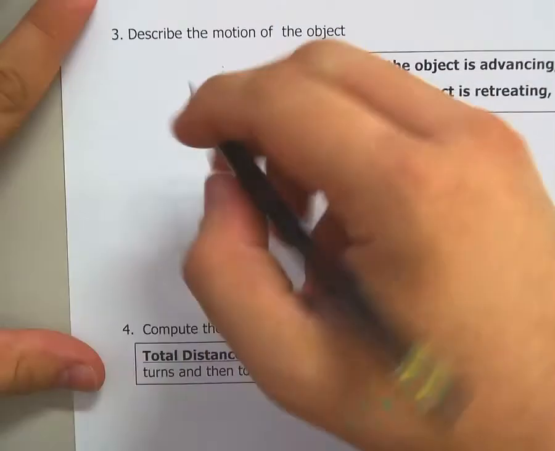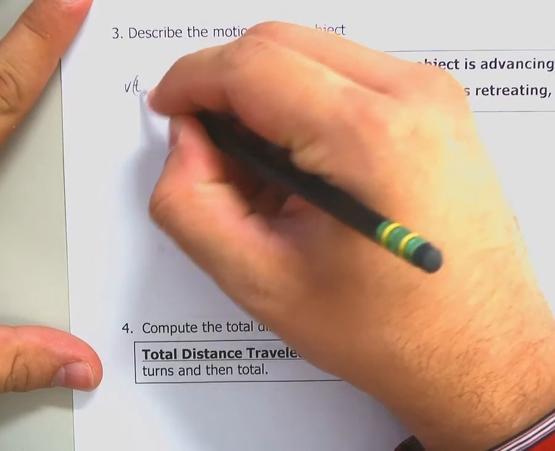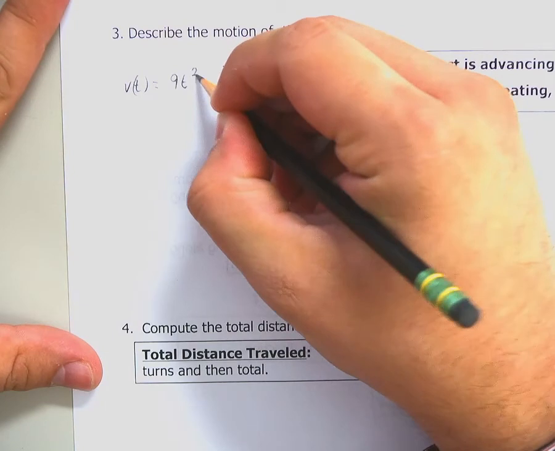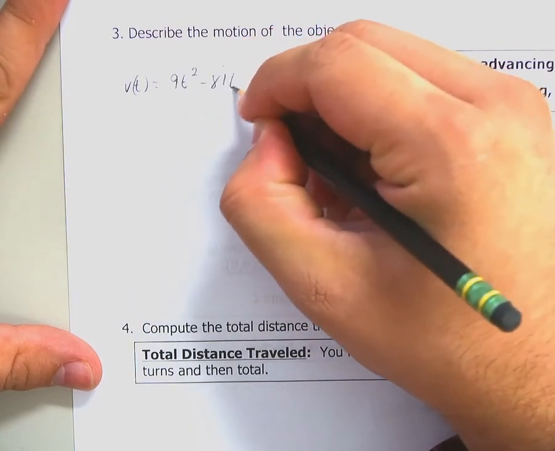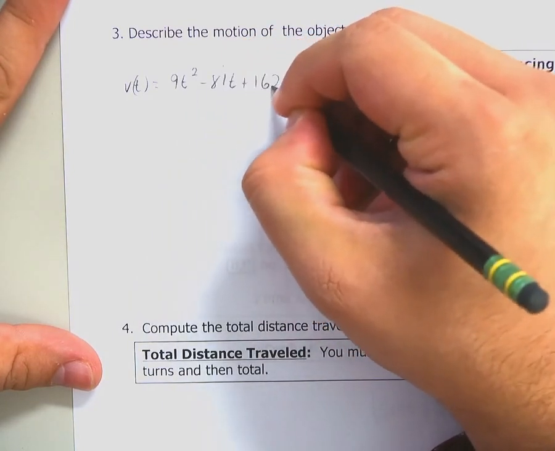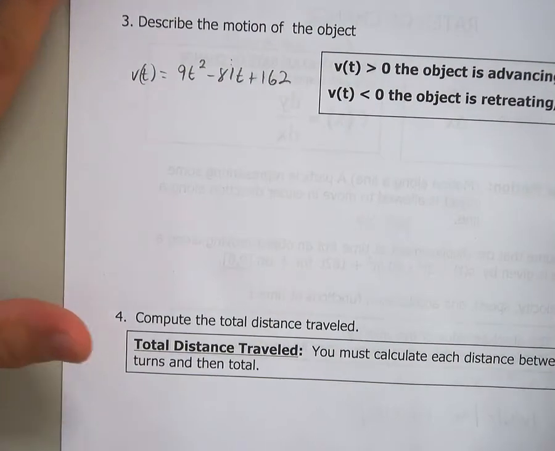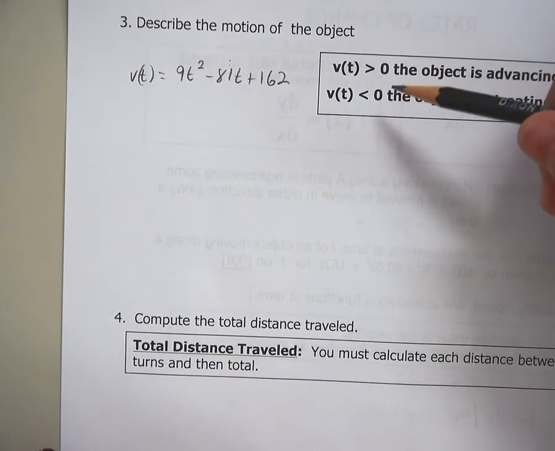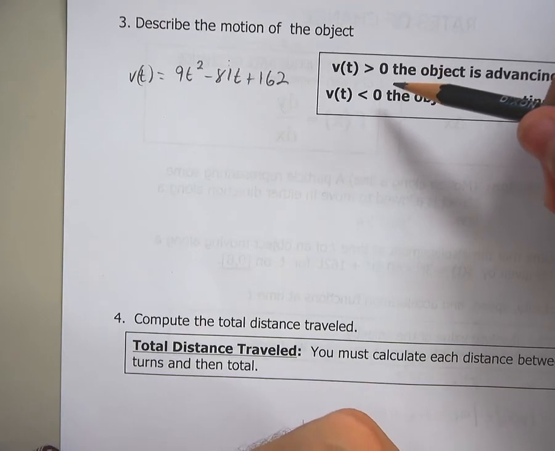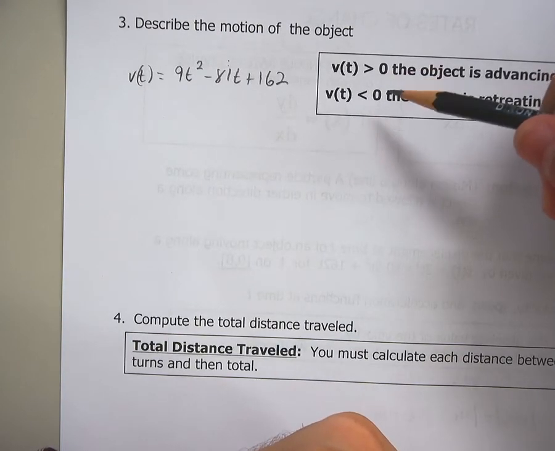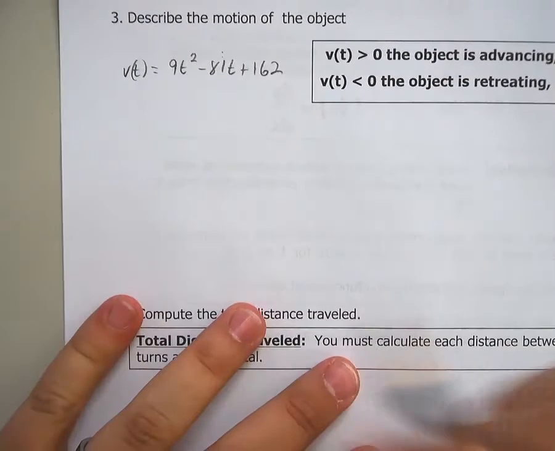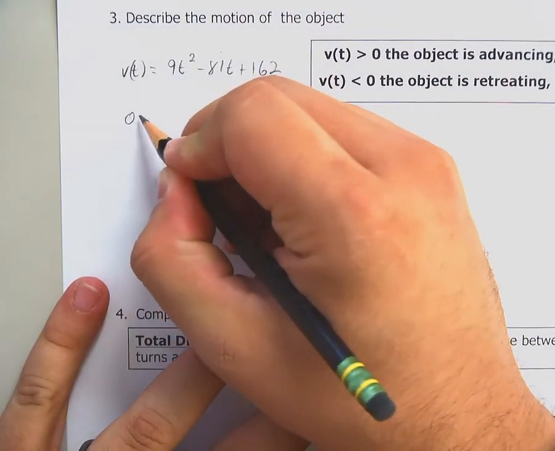So here's what we're going to do. We're going to take our original velocity function, which from the front was 9t squared minus 81t plus 162, and let's find out where the split happens. Kind of like with a piecewise function. When you're trying to take a derivative of a piecewise, you've got to figure out where the split happens. Same thing here. Let's throw a 0 in for velocity.